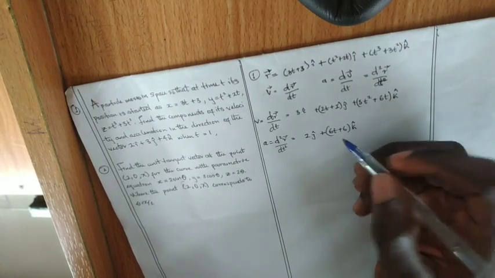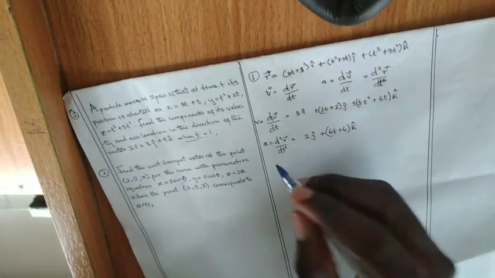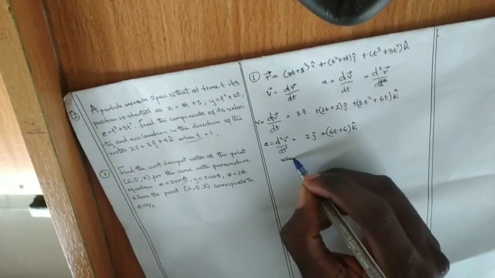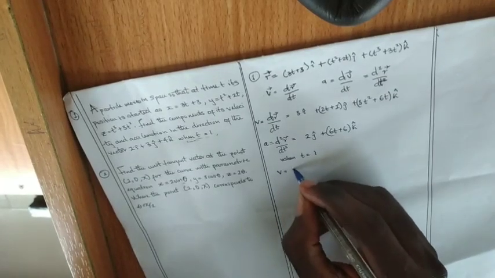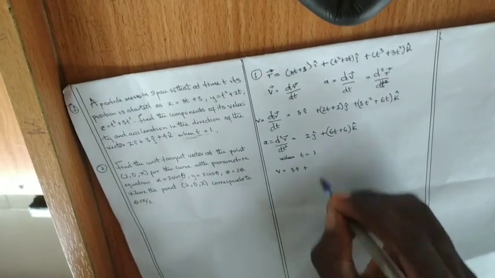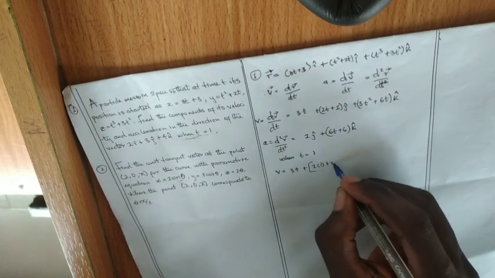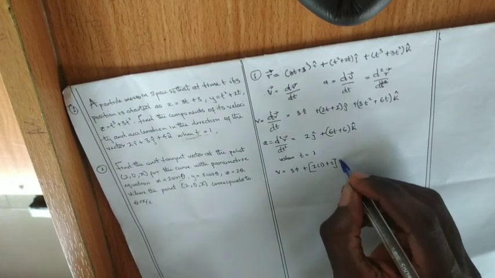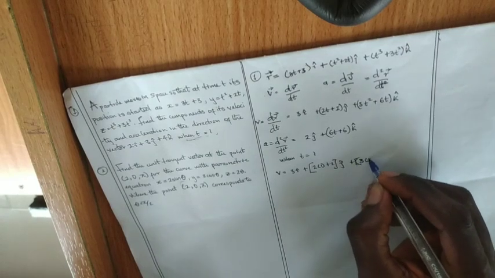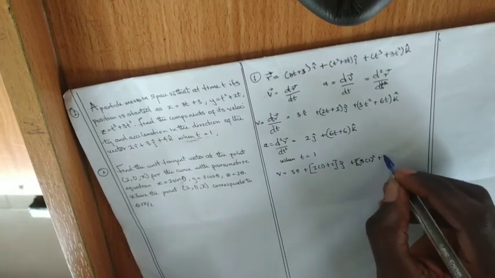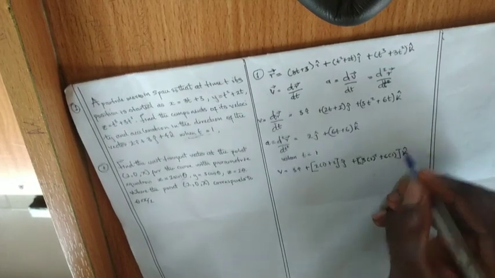Now, they said when t equals 1, so that's what we're going to do here. When t equals 1, we know v equals 3i plus (2 into 1 plus 2)j plus (3 into 1 squared plus 6 into 1)k.